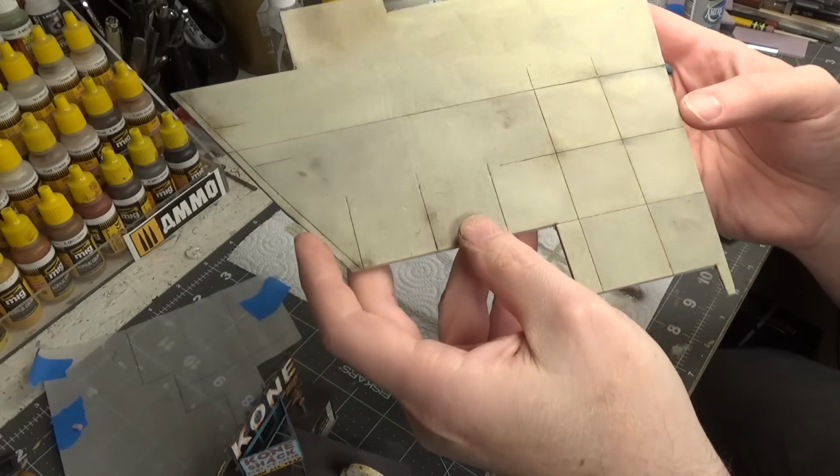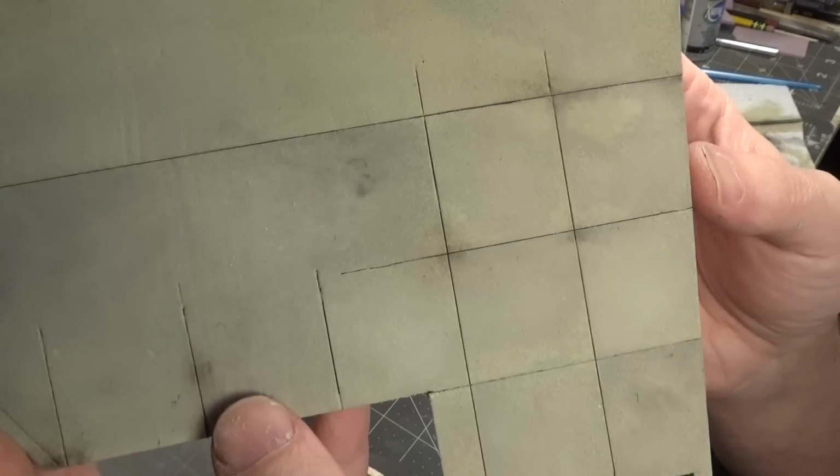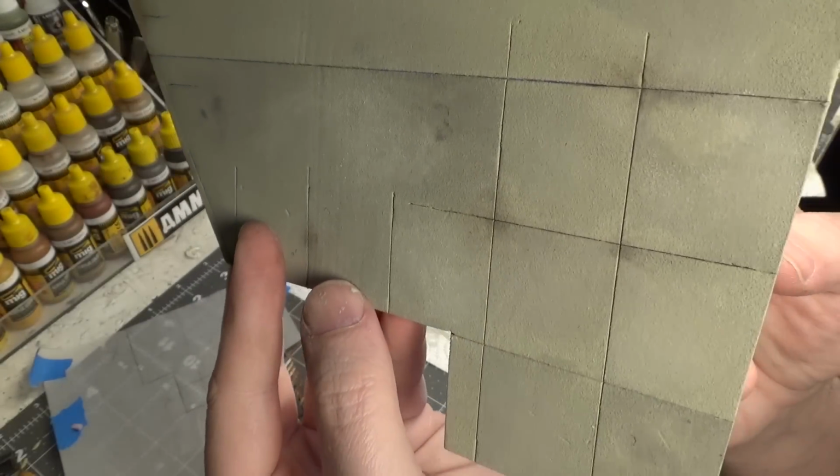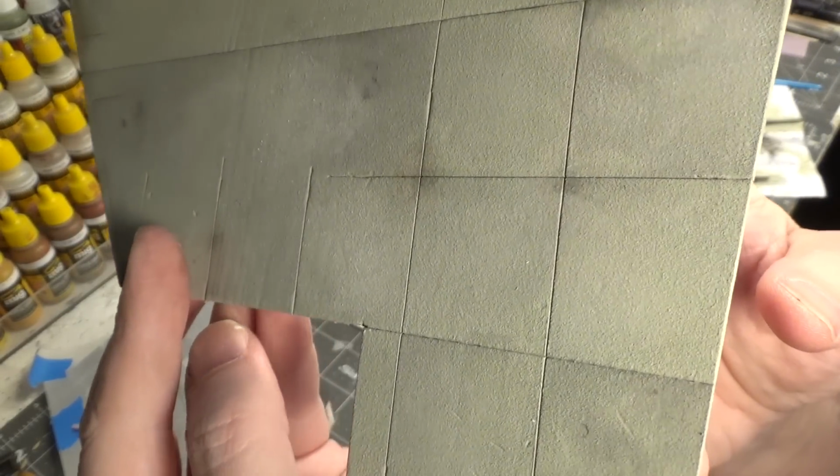I want to quickly show you just how much this looks like real concrete. I'm really hoping that the camera is picking that up.